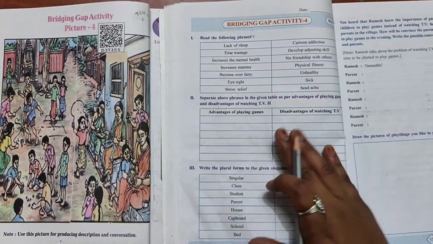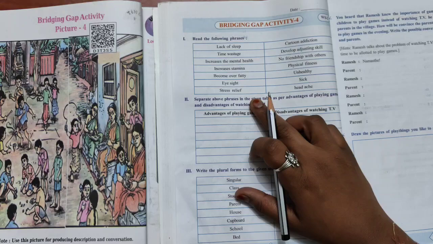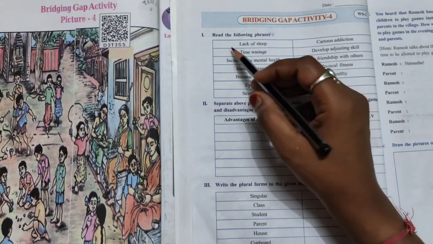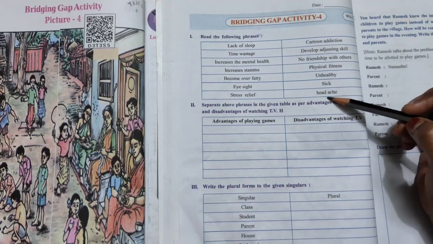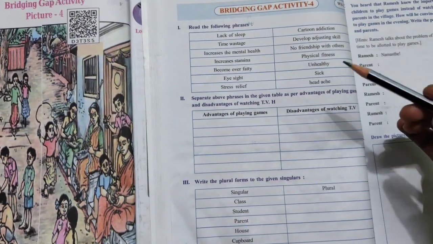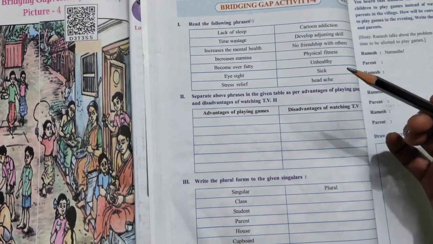Here we are again with Bridging Gap Activity 4, which has been given in our workbook. Here our first bit is: read the following phrases. Some phrases have been given. We have to make the children read these phrases and check whether they are able to read the words or not.